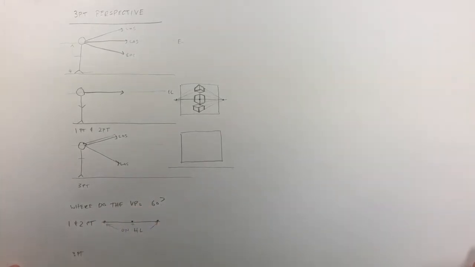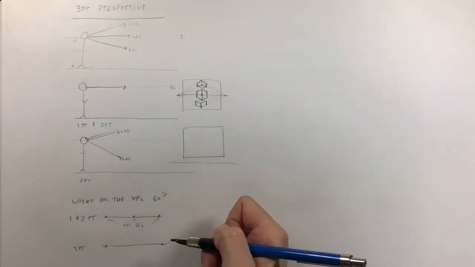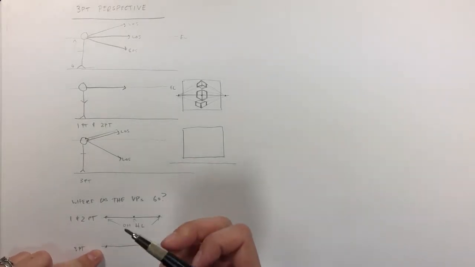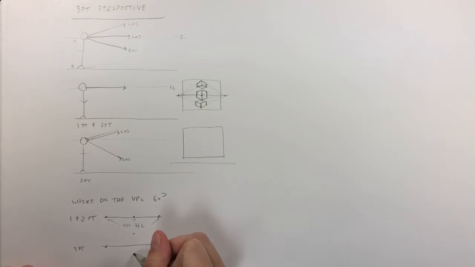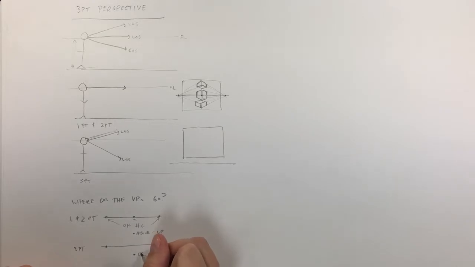In 3-point perspective, we are going to have our horizon line, and we're going to start just like 2-point perspective, with 2 points off to the left and right. But the 3rd point is what's going to make it look like we're looking up and down. So it starts off just like 2-point, but the 3rd point will either be above or below the horizon line. It will be above if we're looking up, and below if we're looking down.